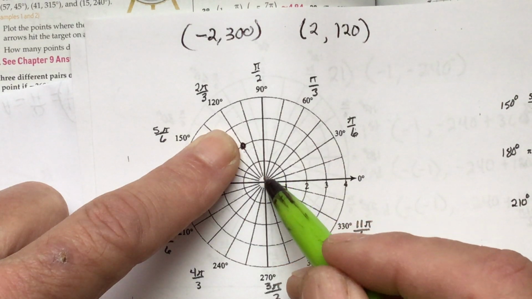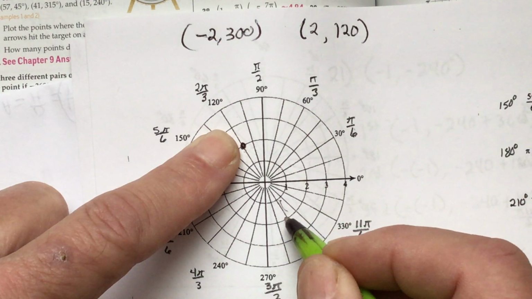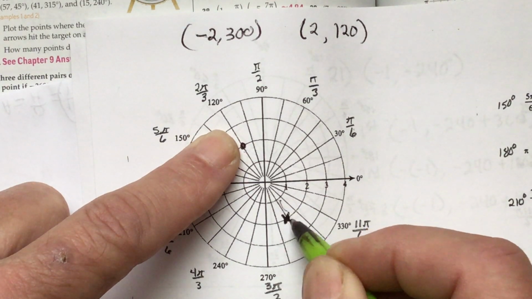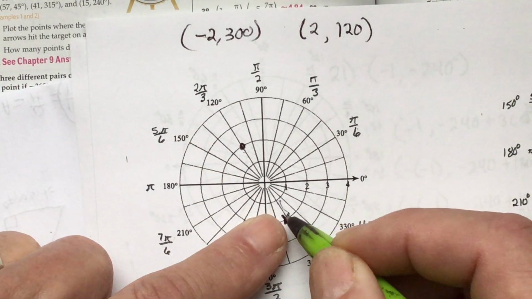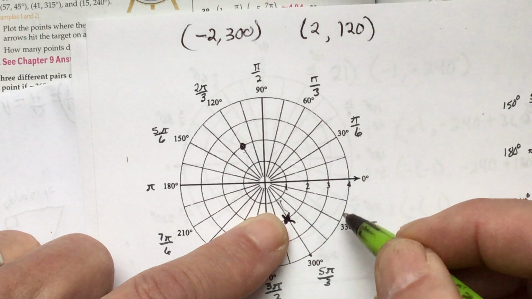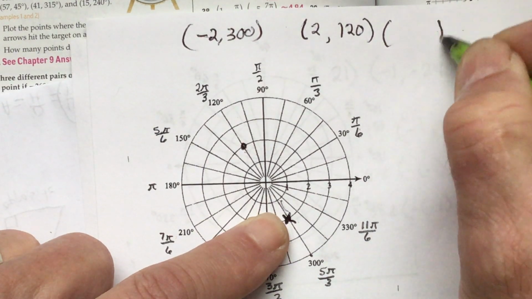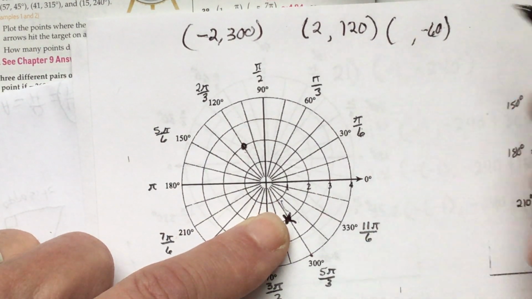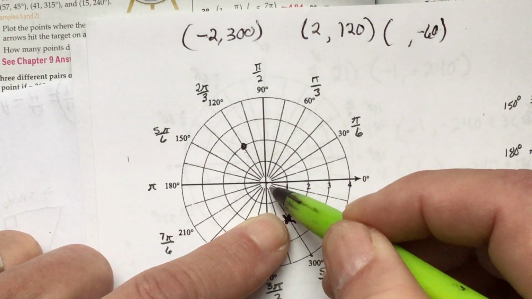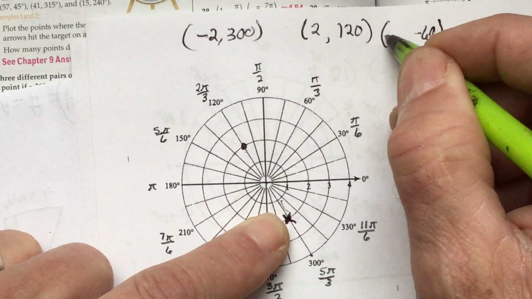Now we can come to the other side here and put a point. How do we get to this particular ray right here? Well, we get here by traveling in the negative direction 60 degrees, so negative 60. And then to get back to here, we've rotated 60 degrees. If that were a positive number, we would go here for the radius, but it's negative, so we go backwards. So backwards 2.